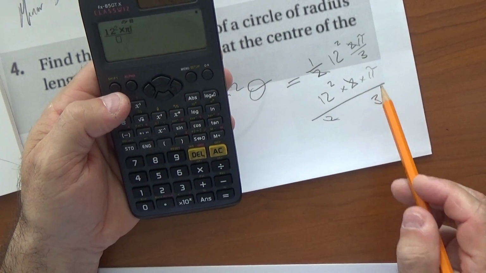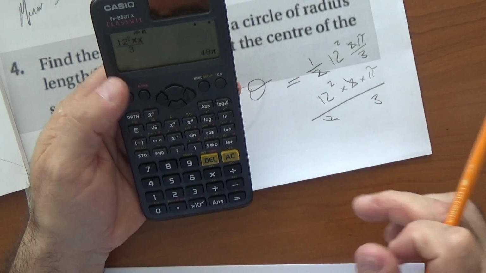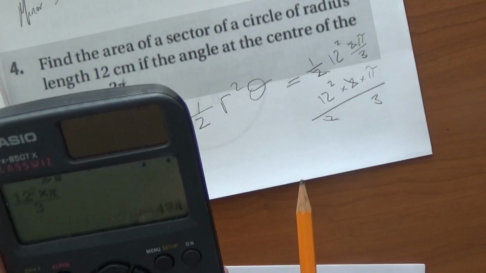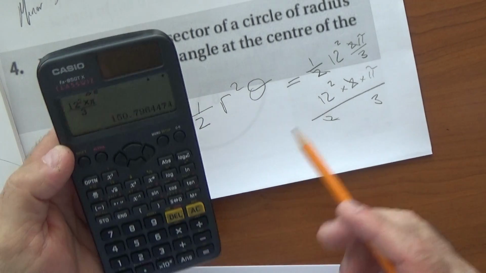12 squared multiplied by pi over 3. Okay, and of course it's reminding me, yes, it is 48 pi. It's fine, it'll do that. And you can push the ST button. You can also do shift equals to get the approximation digitally directly.